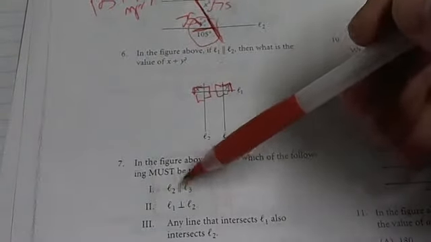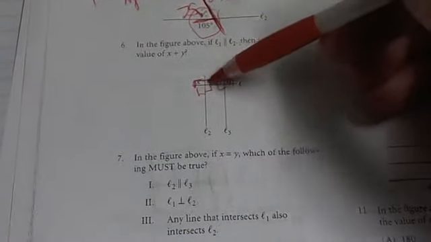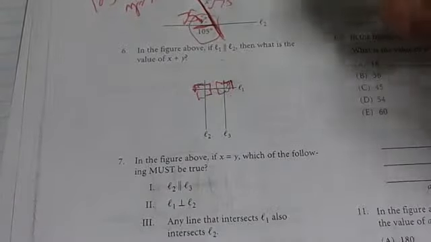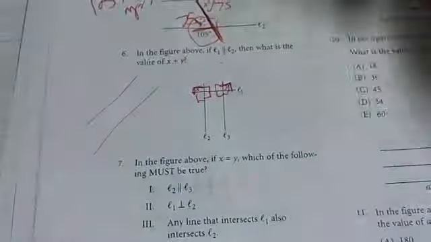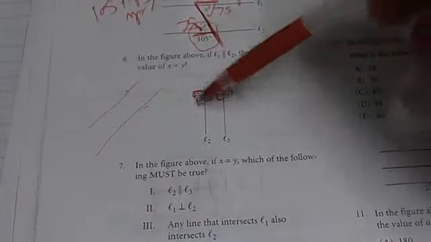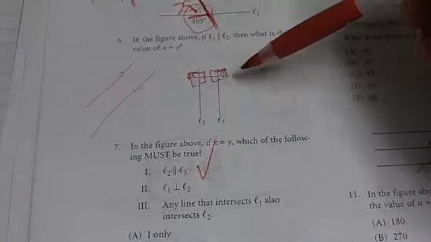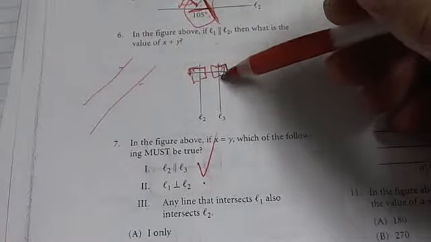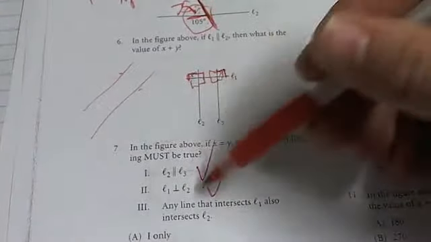Is L2 parallel to L3? Well, if they both have the same angles, then yes, they are parallel. Because again, parallel means the two lines never intersect, and the way they never intersect is if they have the same angle. The same angle is pretty much slope. So if two lines have the same slope or the same angle, then they are parallel. So parallel works out. Line L1 is perpendicular to L2. Perpendicular means when they intersect, they make a right angle, and they made a right angle here. So that's correct.